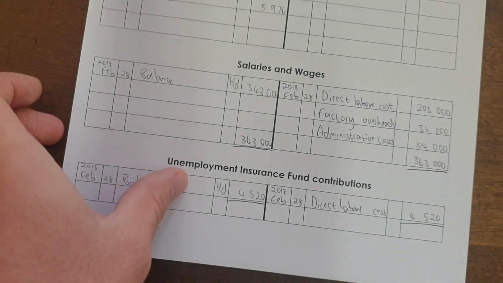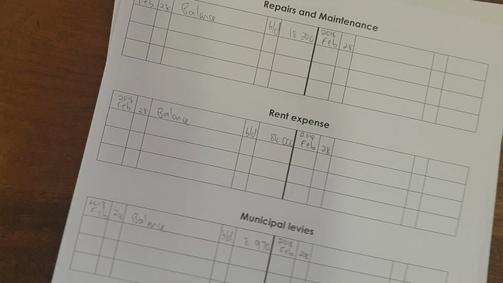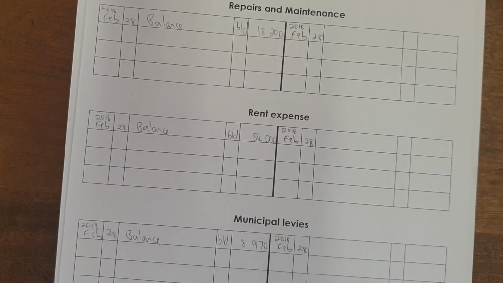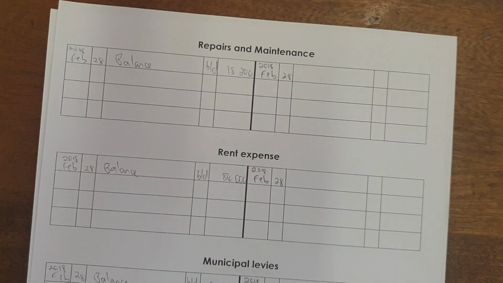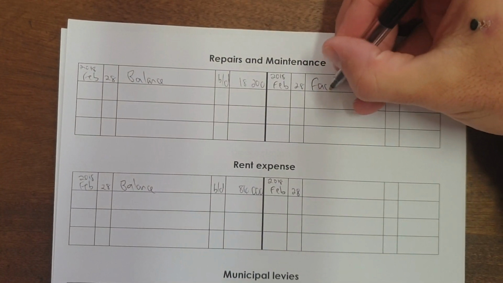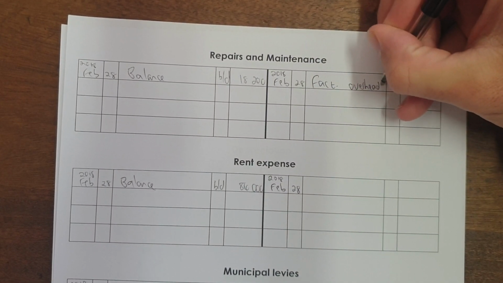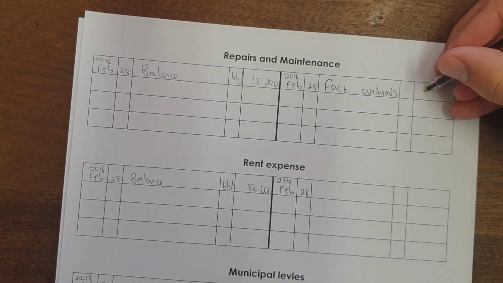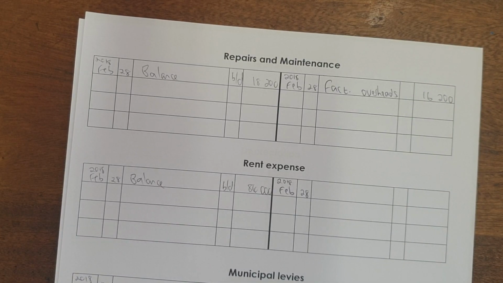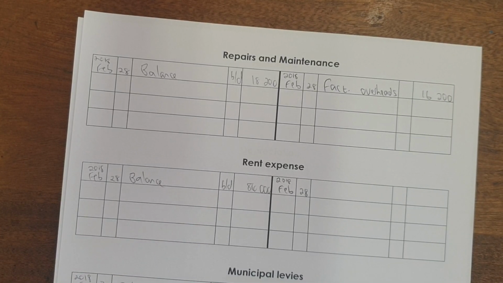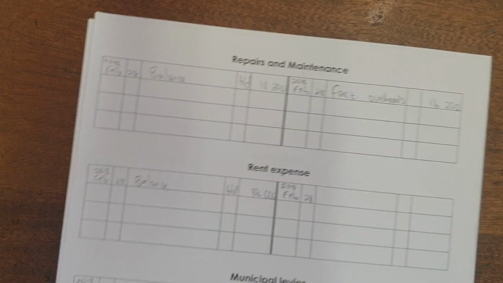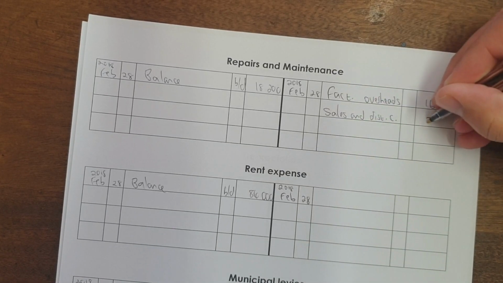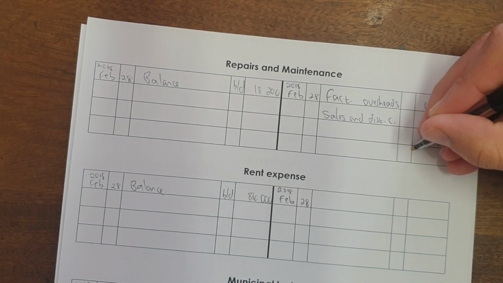Okay, let's continue with the next nominal accounts. Next up is repairs and maintenance. They tell us repairs for the sewing machines was 16,200. Sewing machines, in other words, it's part of the machinery, so it will go to factory overheads. I'm just using shorted abbreviations to save time, guys. Don't do it. Write it out completely, please. That's 16,200, and then the other 2,000 goes for the delivery vehicle. In other words, it was to get the delivery of the products to the client. So that will be our sales and distribution costs, 2,000. Then we close this account.